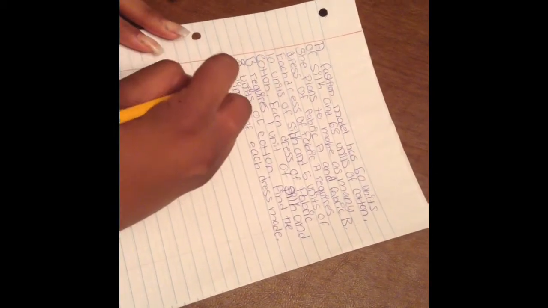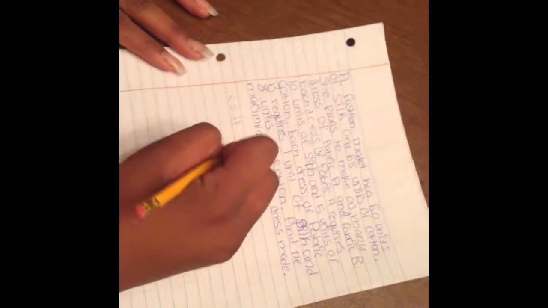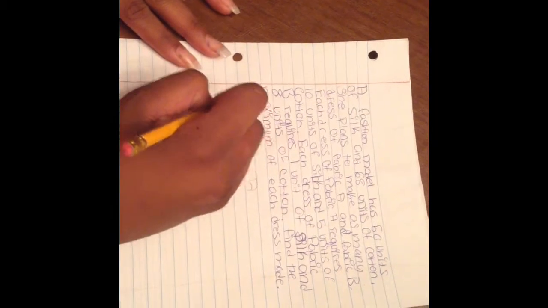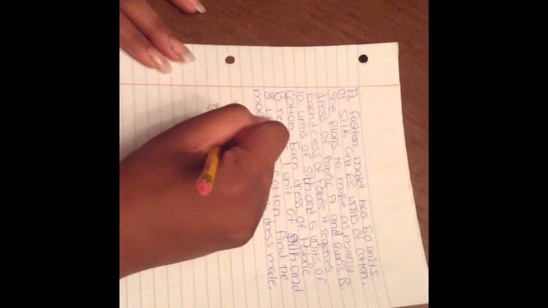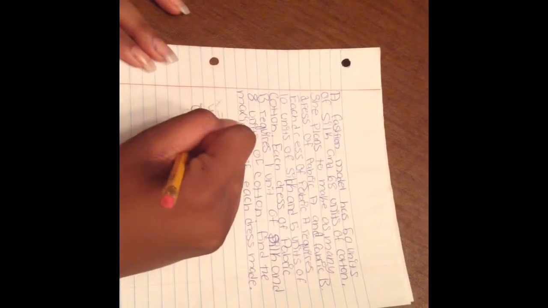So first you need to find your variables. X is equal to the number of fabric A, and Y is equal to the number of fabric B. G is equal to the max. Objective function is G equals X plus Y.